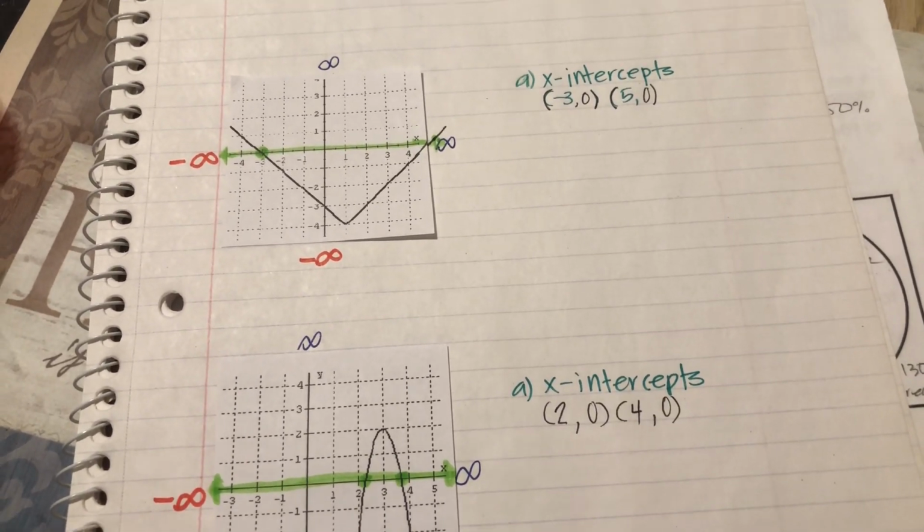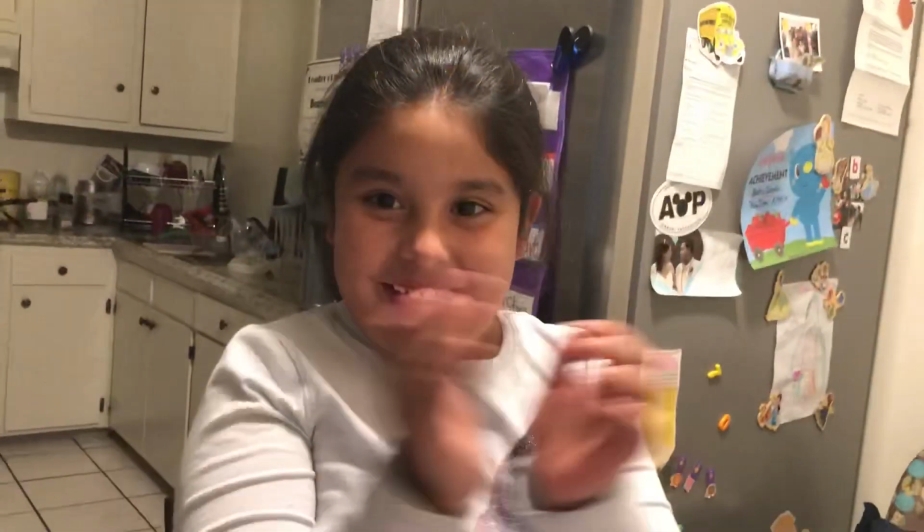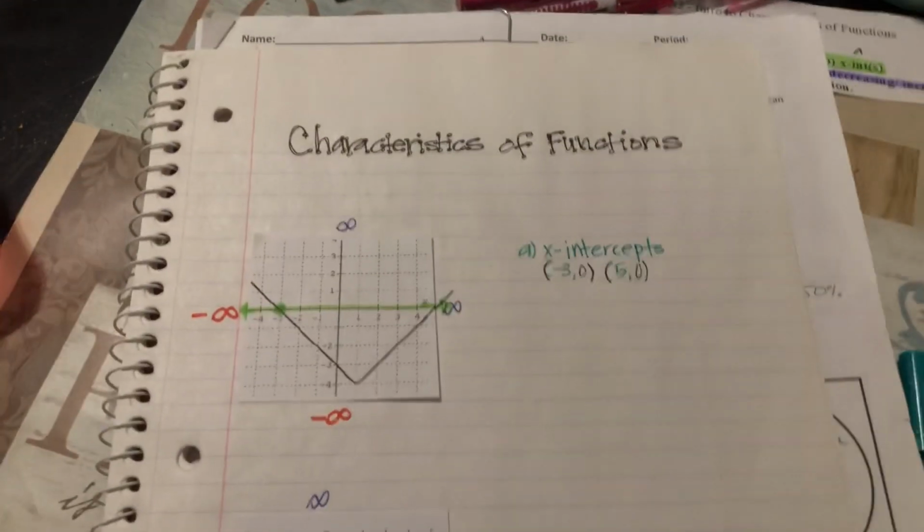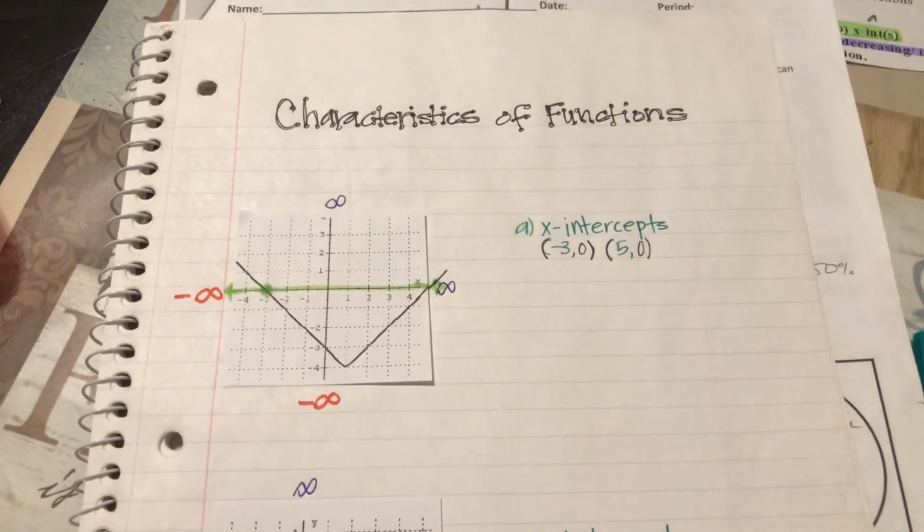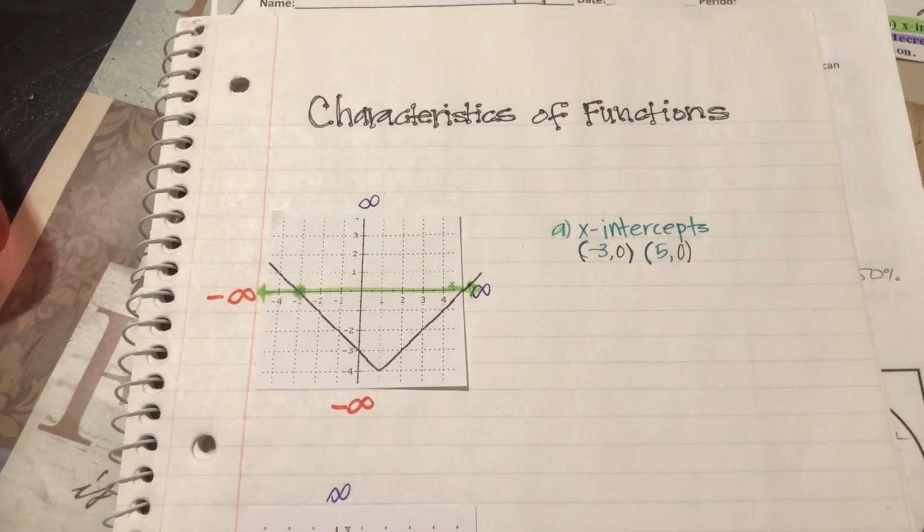And I have a lovely assistant today. Ella. Okay, my lovely assistant Betty. All right. Sister's watching on the tablet.